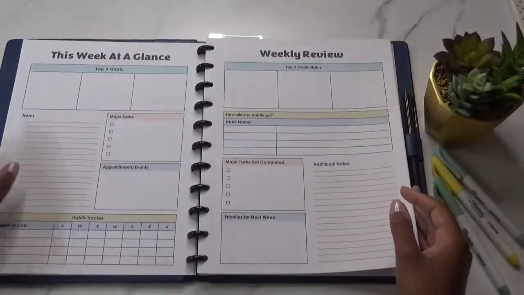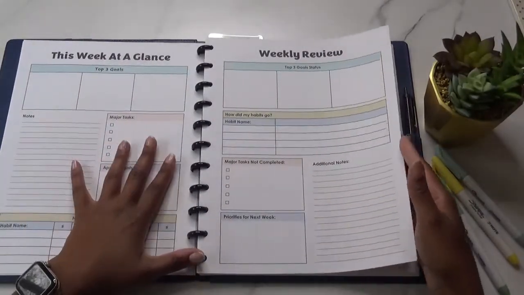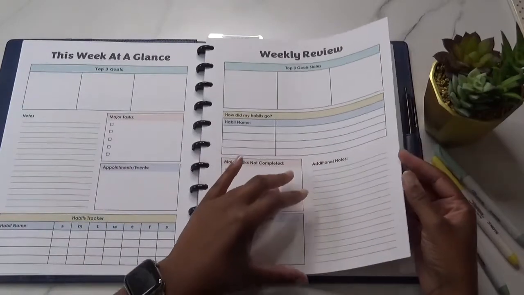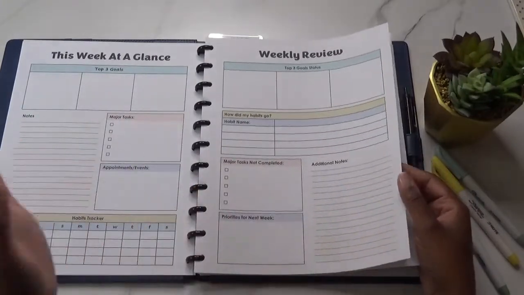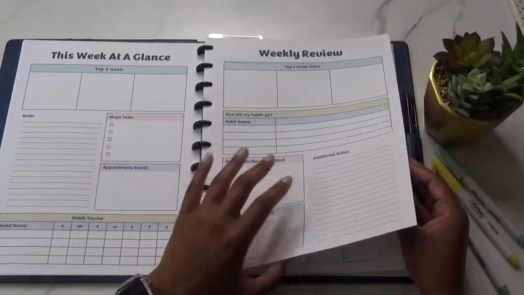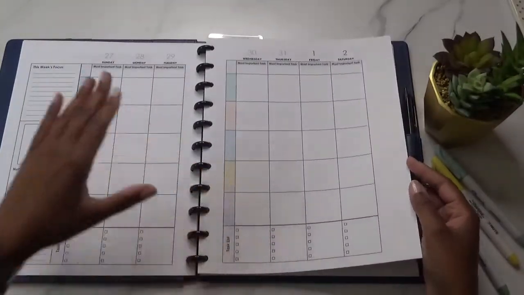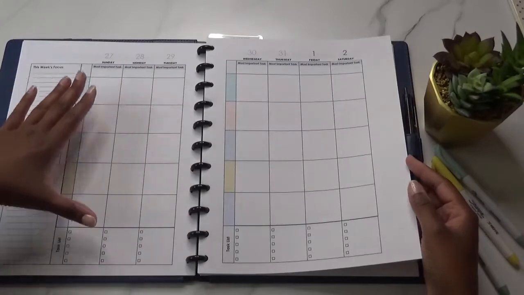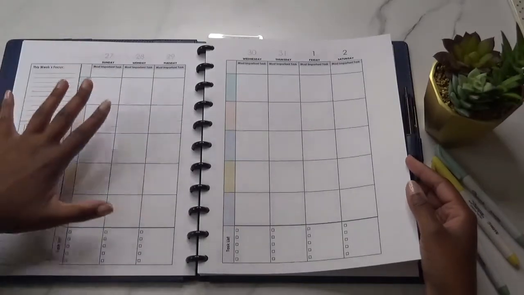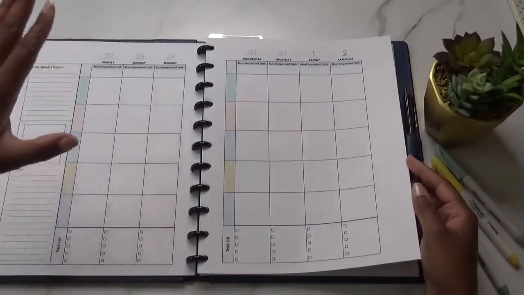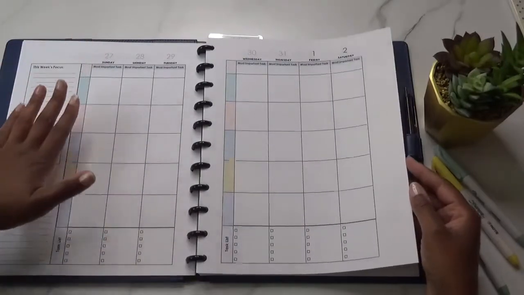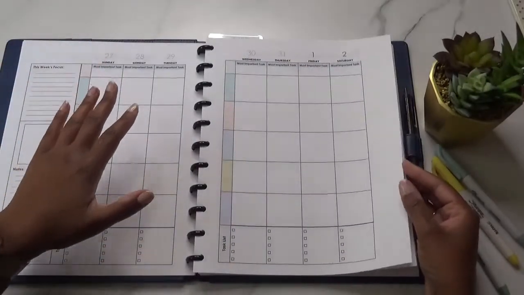And each of the weeks have a week at a glance where I can set goals for the week, and then a weekly review so that I can think about how the week went and then set myself up for success in the next week. Then we have a weekly spread for each week of the quarter. This is where I can break out my tasks by function or category in my business or in my content or whatever the goals are that we're working to accomplish.